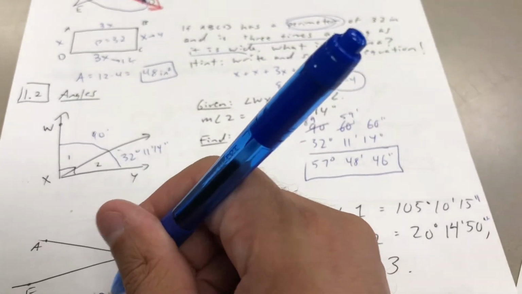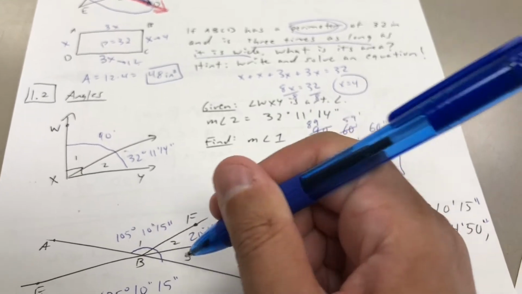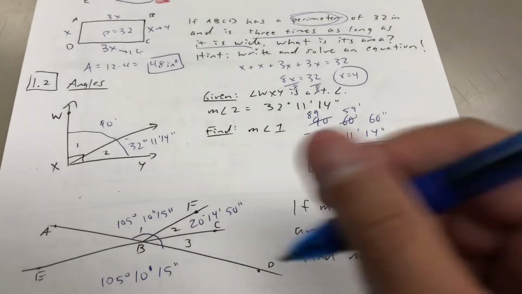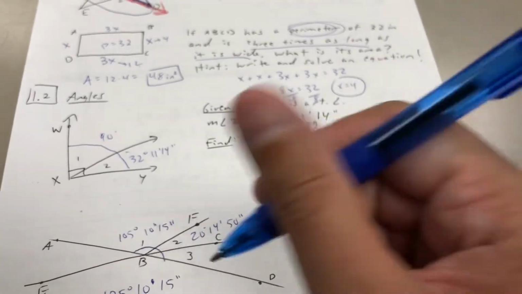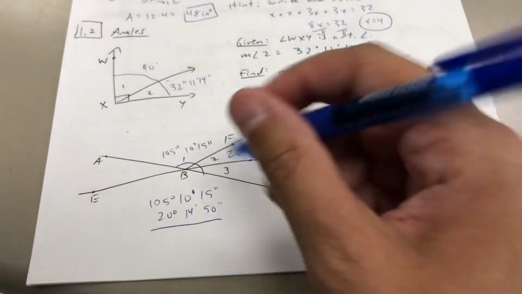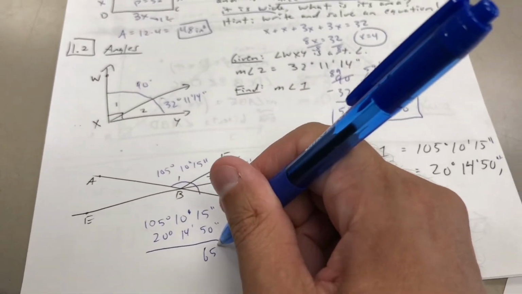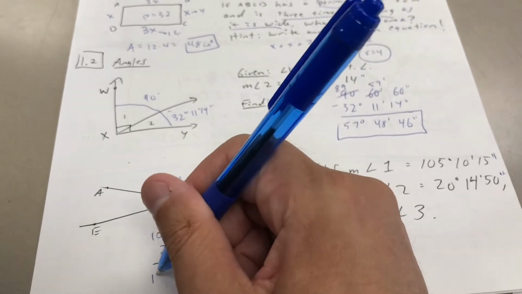I'm going to take my 105, 10, 15. I'm going to add my 20, 14, 50. And so 15 and 50, that's 65. 10 and 14, that's 24. And we get 125.